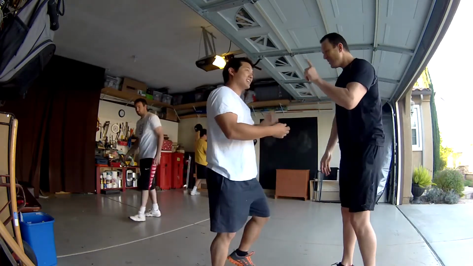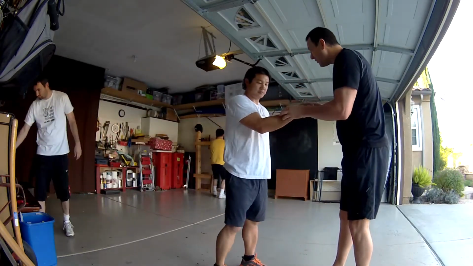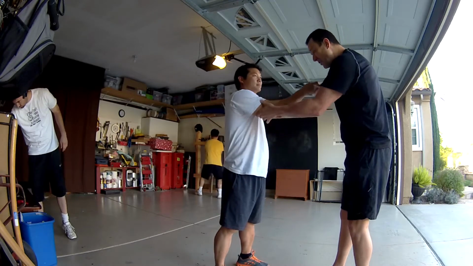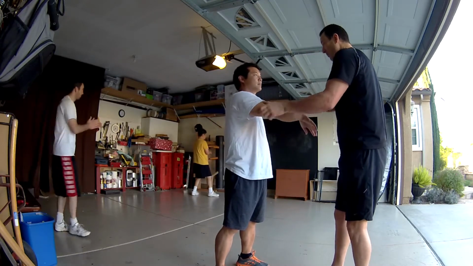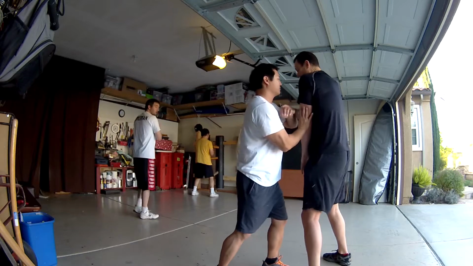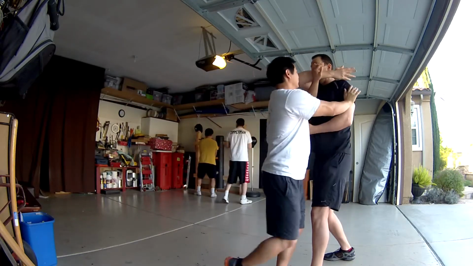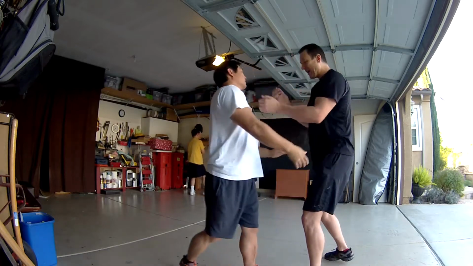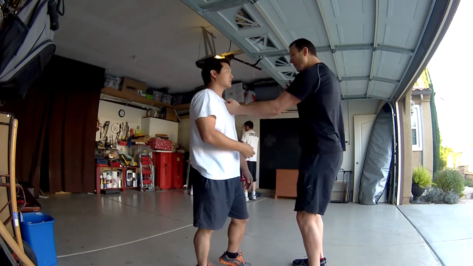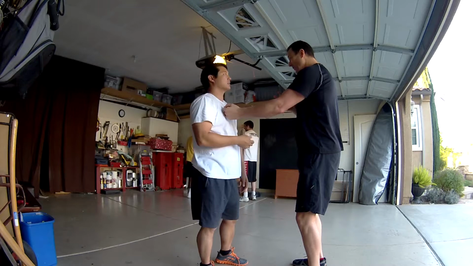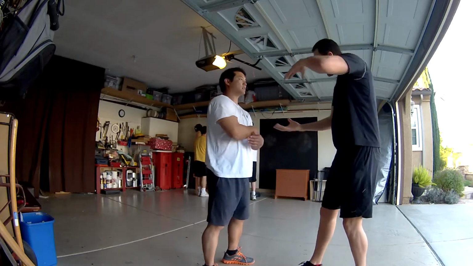Chi Sao is not just right here. It's connection in here as well. Maybe your shoulder. If you're on my shoulder like this, okay, I feel that. So as you push, I roll. I can let that motion roll to come around and counterattack a different line. The idea is all the energy is coming back towards the center.